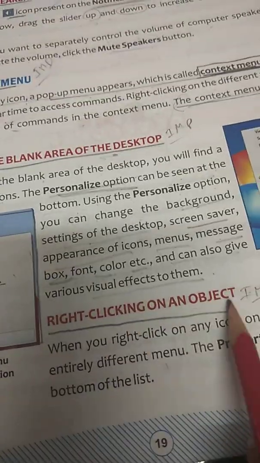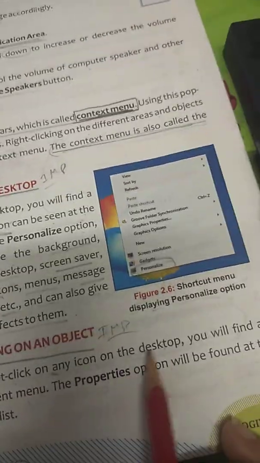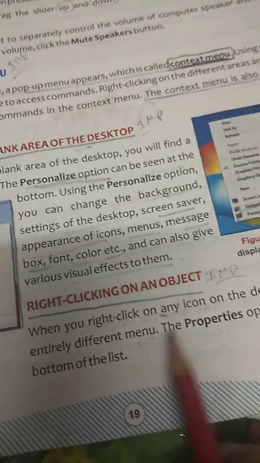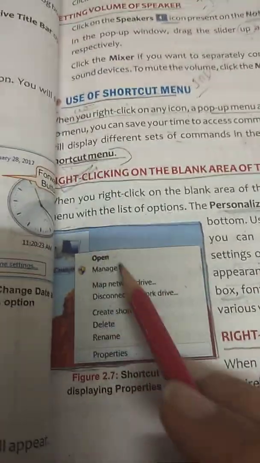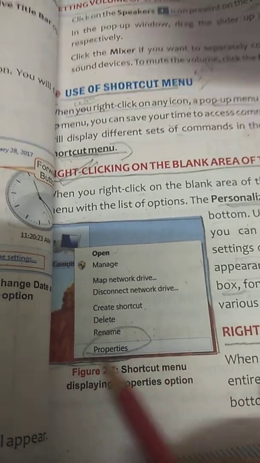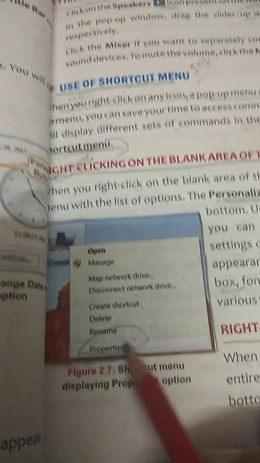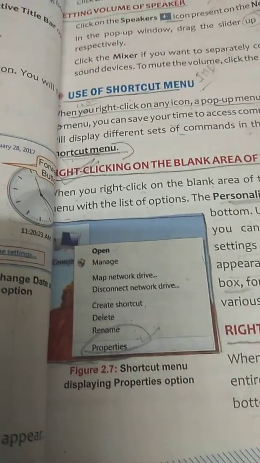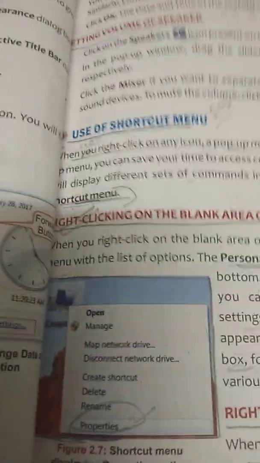Next is right clicking on an object. When you right click on an icon, you will find an entirely different menu. The properties option will be found at the bottom of the list. This is shown here. When you right click on any icon, the last option is properties. This is the option to change the properties of an icon. Now I show you practically how these topics are done.